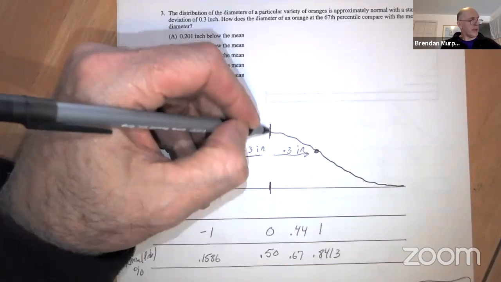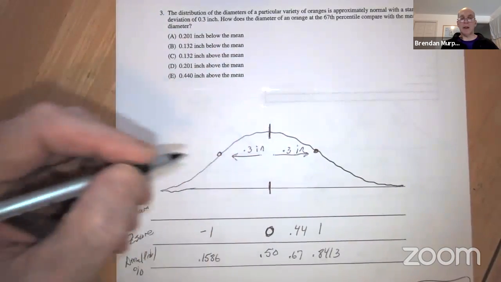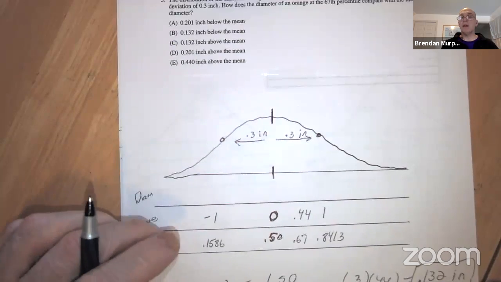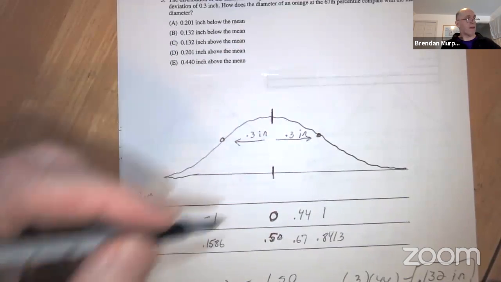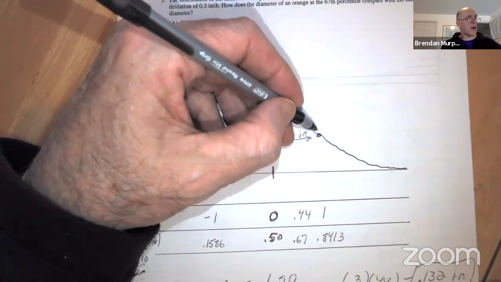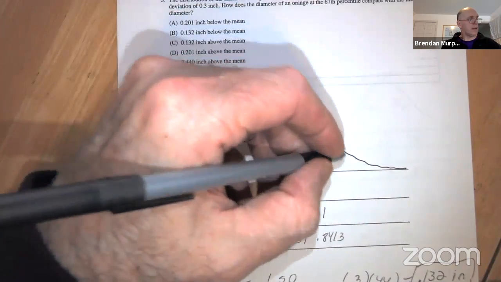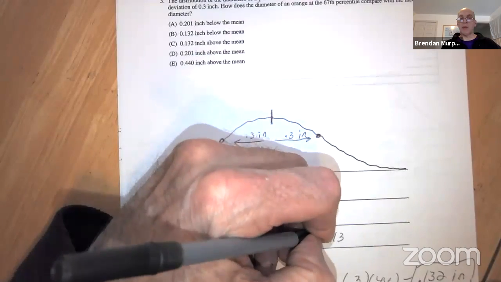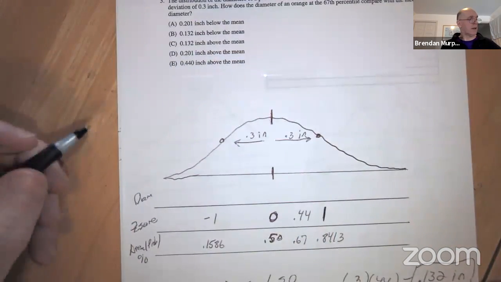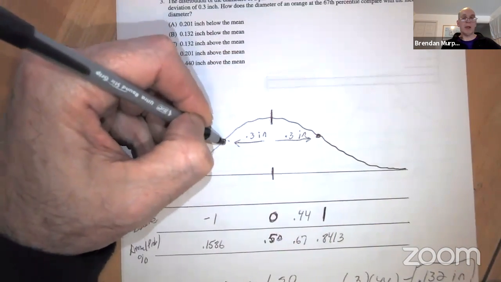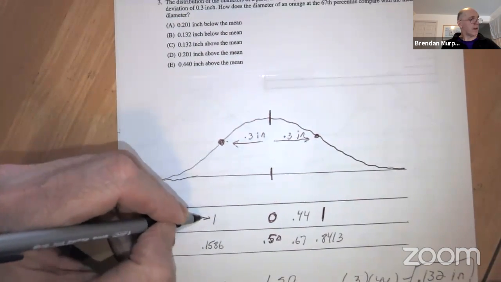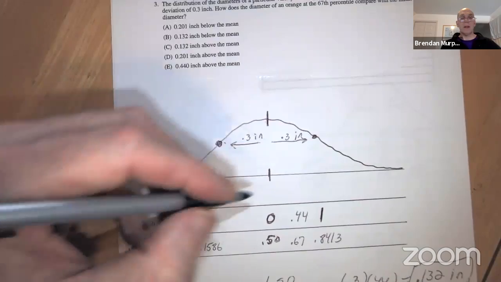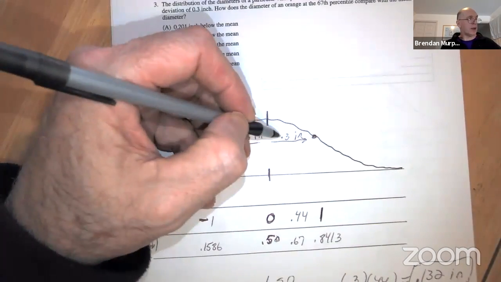So I don't know what the mean is, but I know at the mean my z-score is 0, and I know I'm at the 50th percentile. That's good to know, and I could fill that in real quick. Again, I like to typically draw in 1 standard deviation above the mean, so a z-score of 1. I know that's in the 84th percentile. And I went 1 standard deviation below the mean, or -1, and I know that that's 0.1864. And I do know that 1 standard deviation is 0.3 inch.